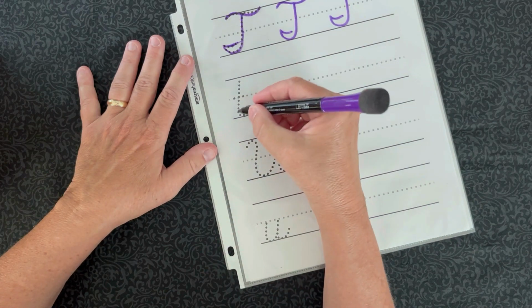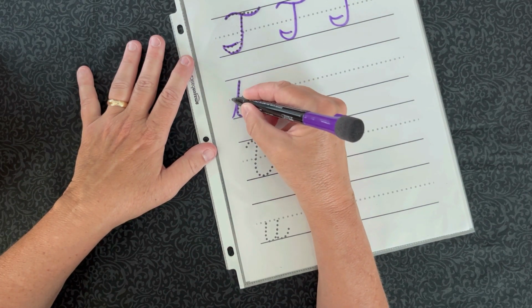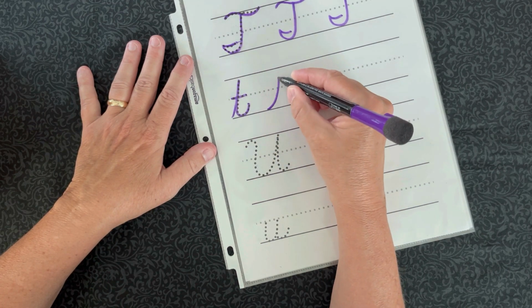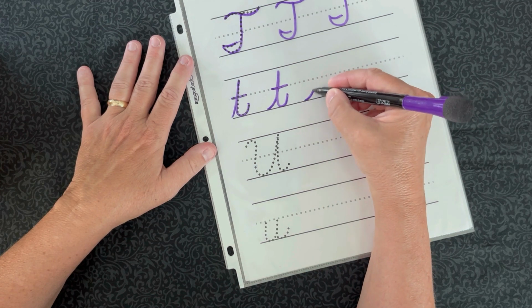Lowercase t, big line up, down, tail, and cross.